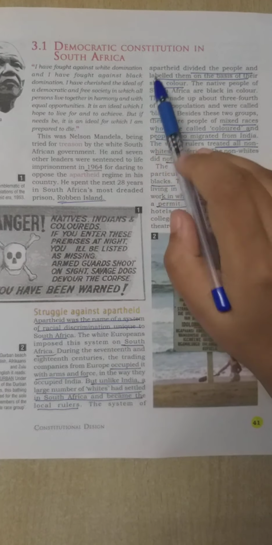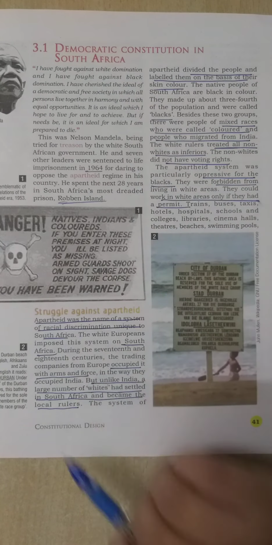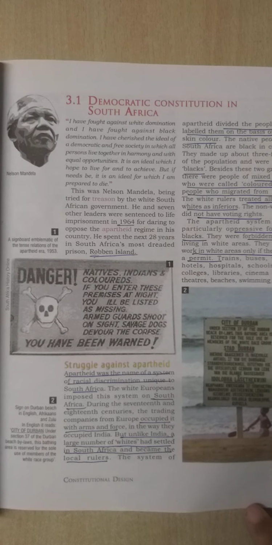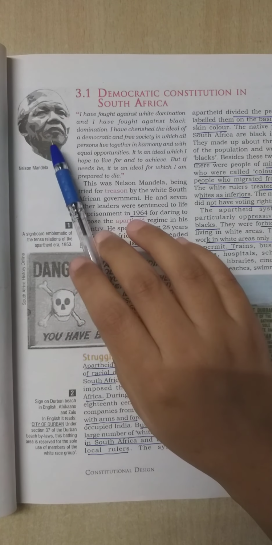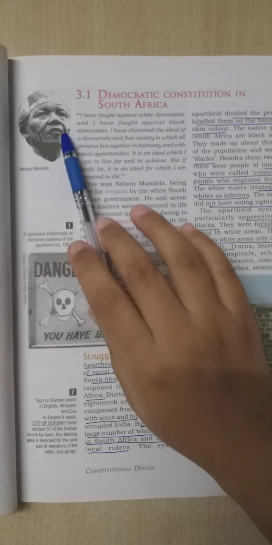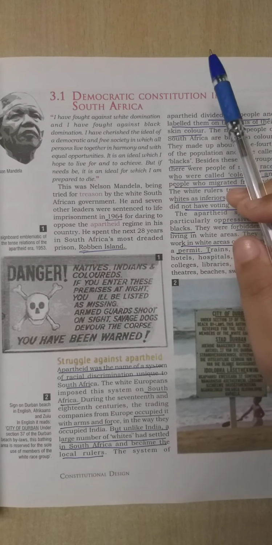Democratic constitution in South Africa. So let's read about the society of South Africa and its constitution. This person, you see this photo, he's Nelson Mandela. Just like we have Gandhi, South Africa has Nelson Mandela.